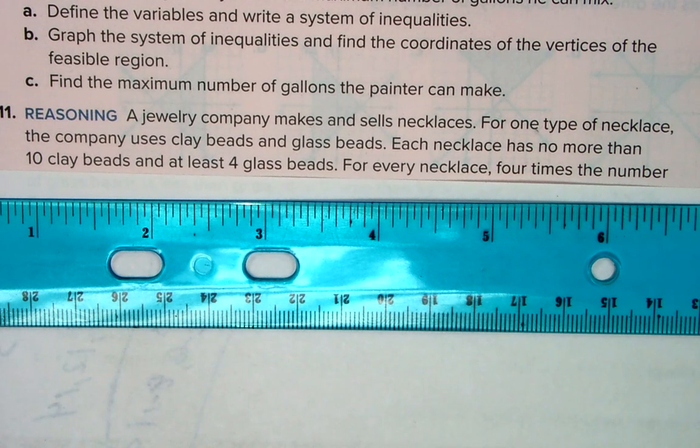Okay. Each, yeah, so it's no more than 10 clay beads. Okay. So now throw your variables in.